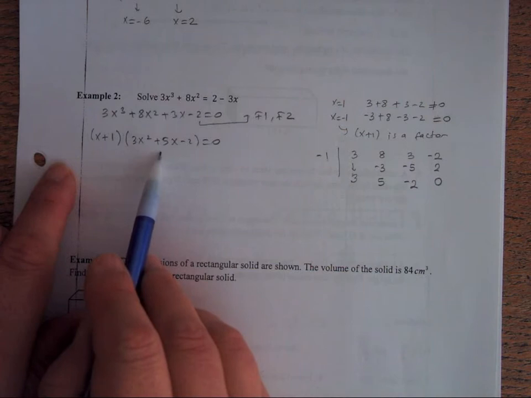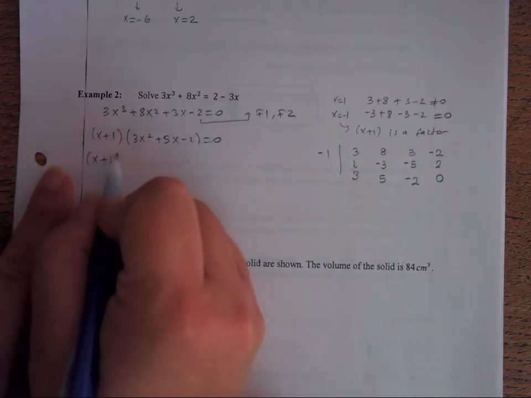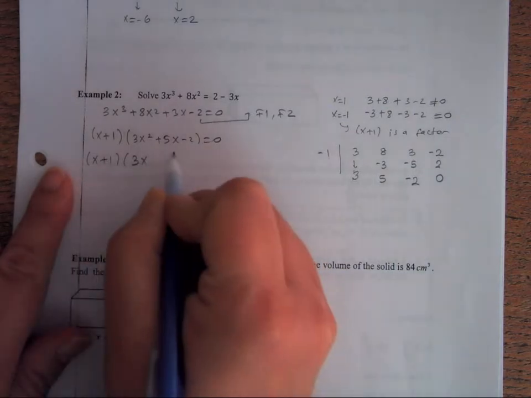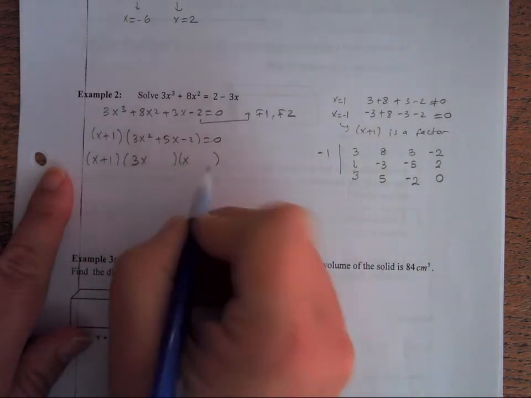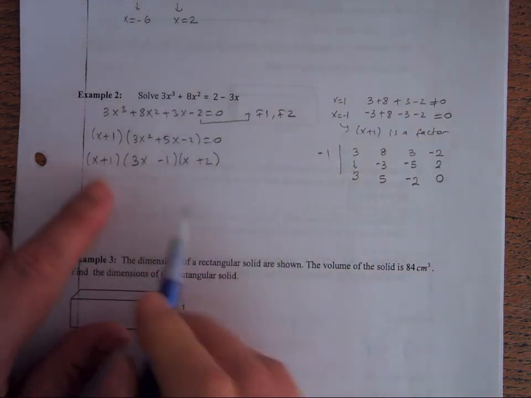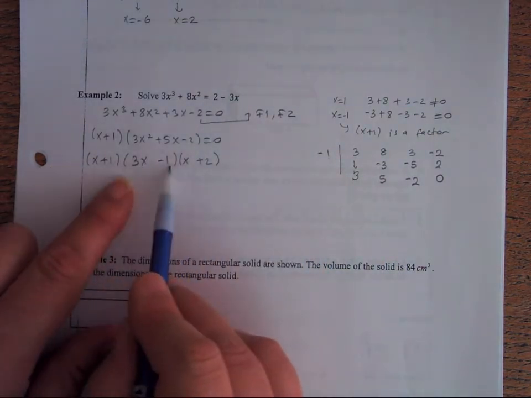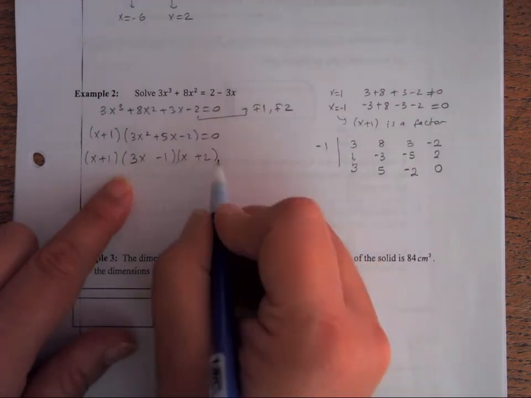Now we have one more, right? A trinomial to factor. Okay, so let's try to factor this one. If we have 2 here, negative 1 there, does it work? 6x minus 1x, yes, gives you 5x.